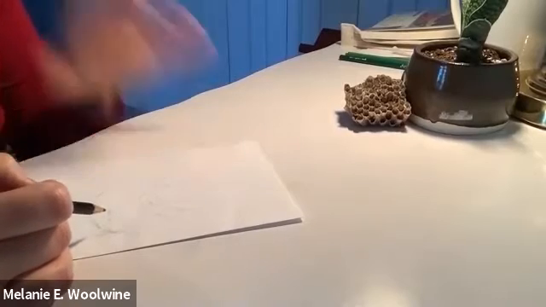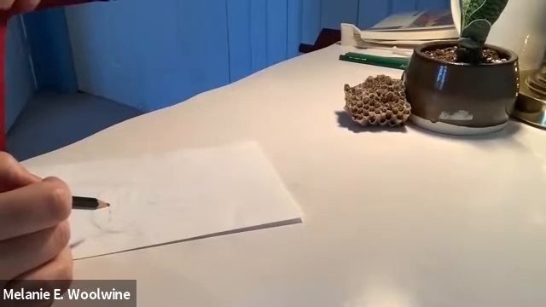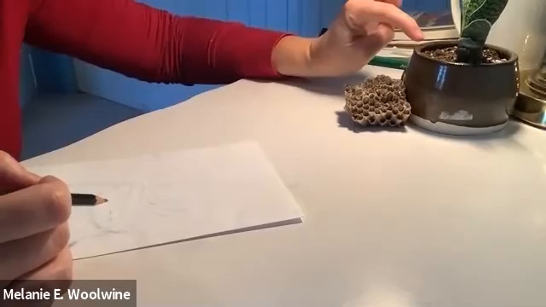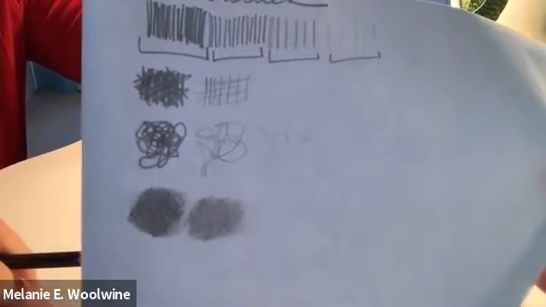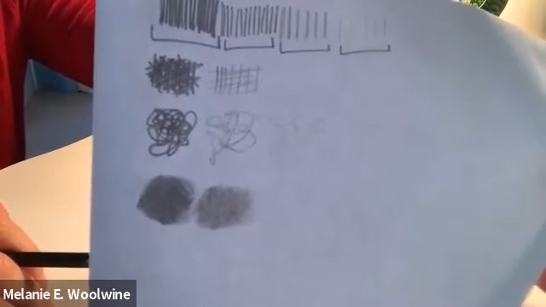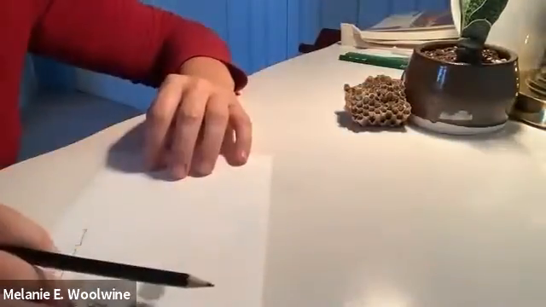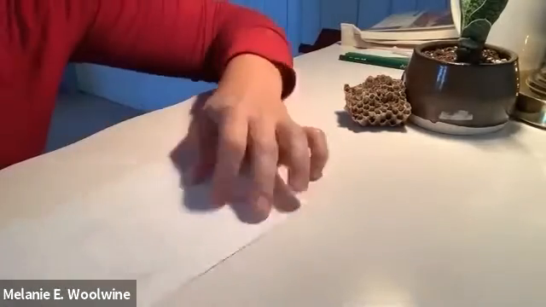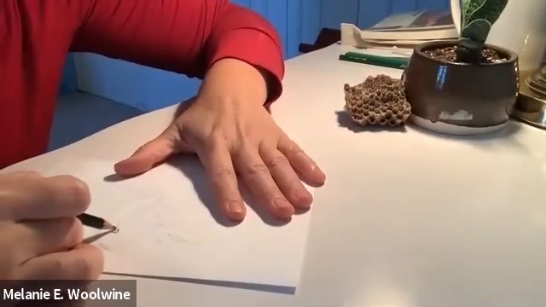So with me, also, you have to kind of think of texture. The dirt in this pot is a texture. So which one would look best with dirt? Because it's all a whole bunch of different ones. For me, I would go with the squiggles because that's the thing that looks most like the dirt in the pot.